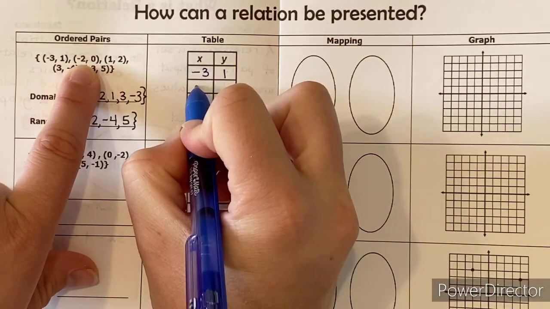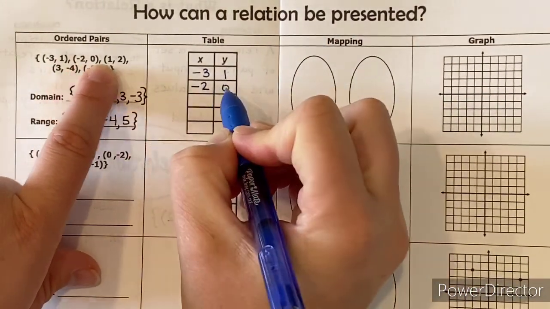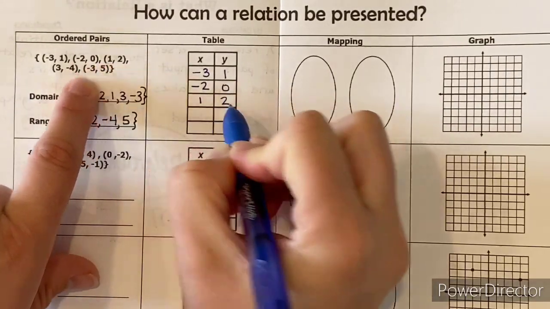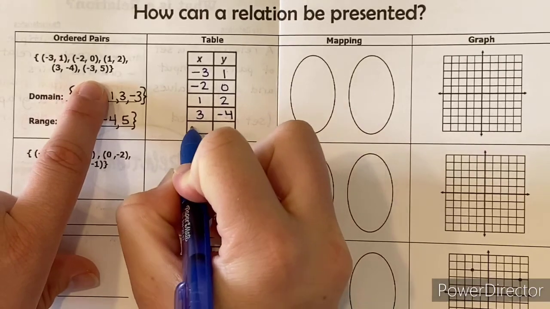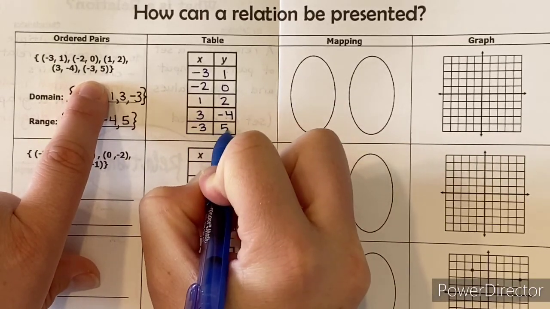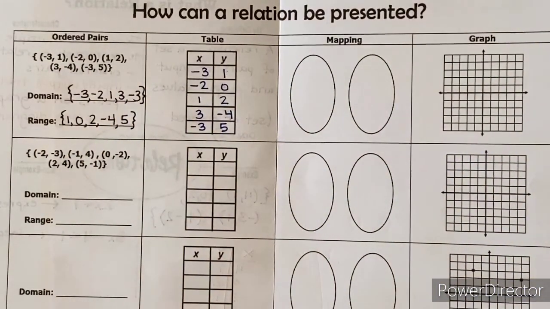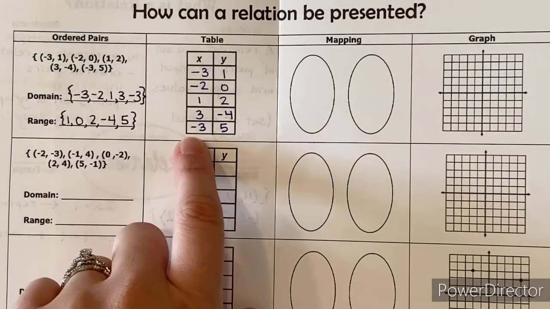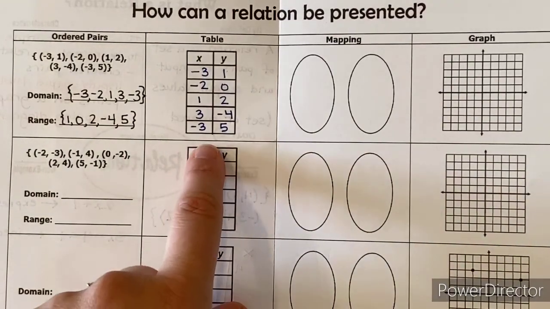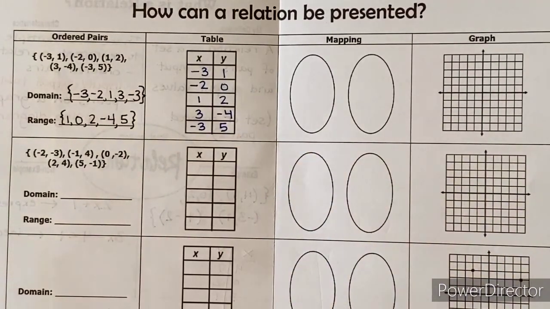So the next one, -2, 0, 1, 2, 3, -4, -3, 5. And there's your XY table. Pretty simple. You dealt with that in middle school, so this shouldn't be anything new.